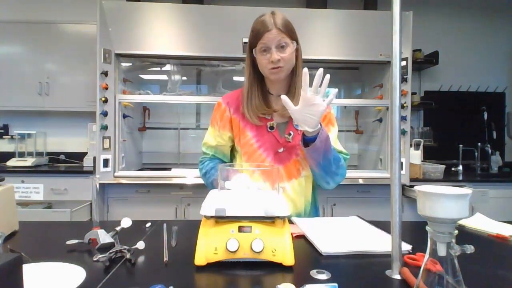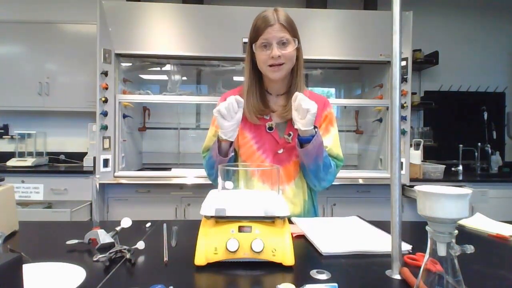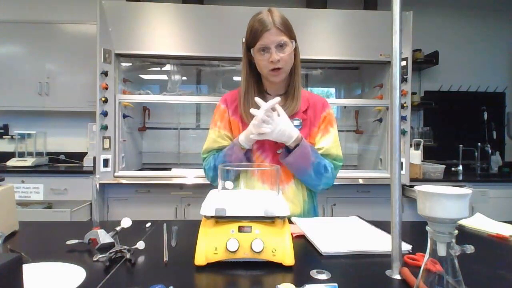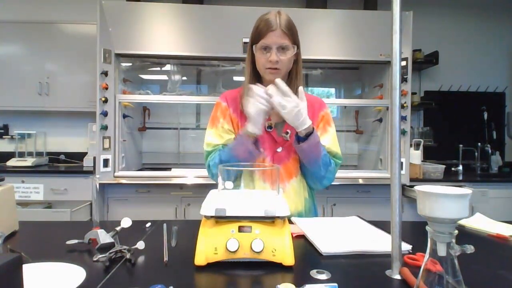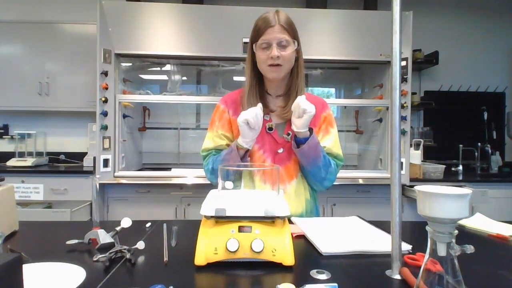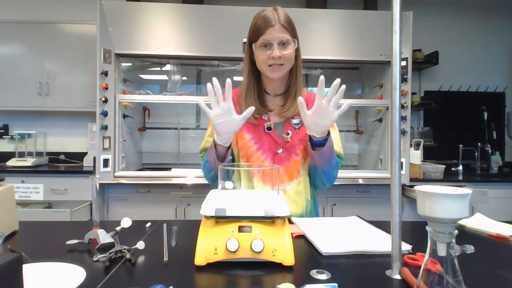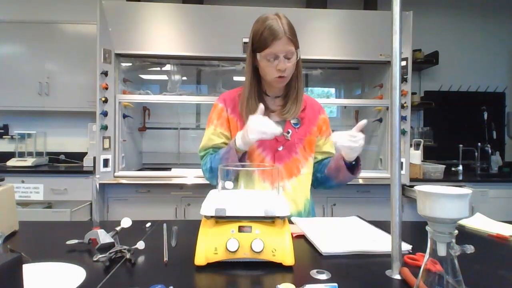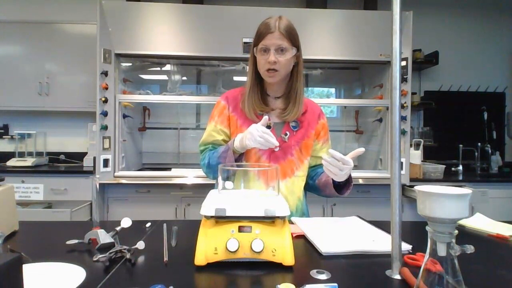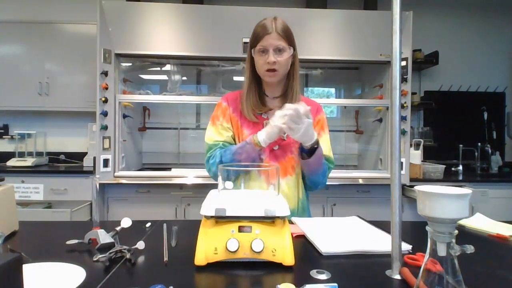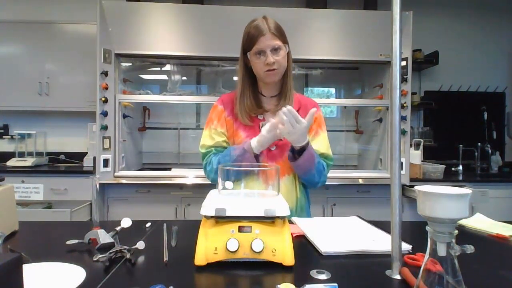And I forgot, we have to wear latex gloves for this lab. Latex gloves protect us best against organic chemicals. So if you have a latex allergy, you're going to put on 2 pair of nitrile gloves, then a pair of latex gloves. If you do not have a latex allergy, just put on 1 pair of latex gloves. You will be asked to change your gloves periodically throughout the procedure. If you have a latex allergy and you have on 3 pairs of gloves, you're only changing the outside pair. The other 2 should be fine.